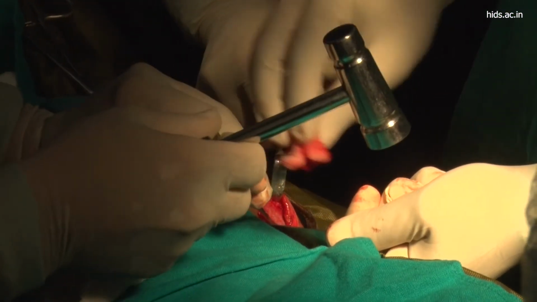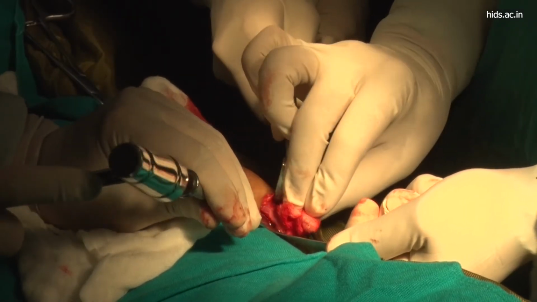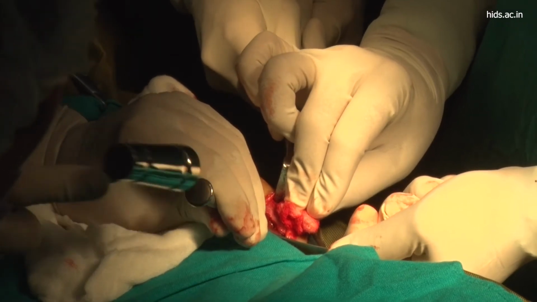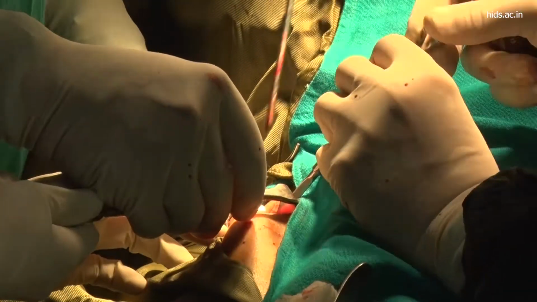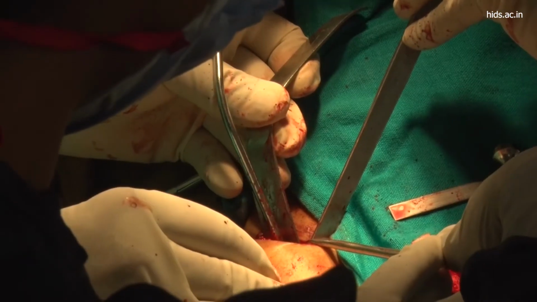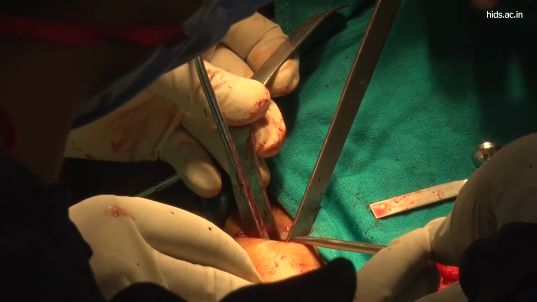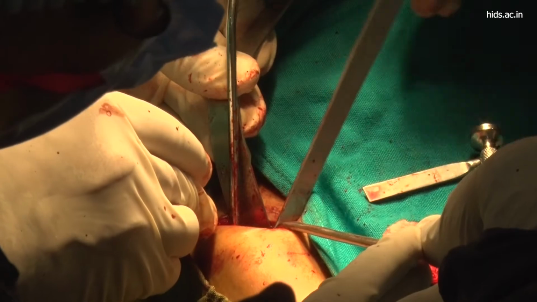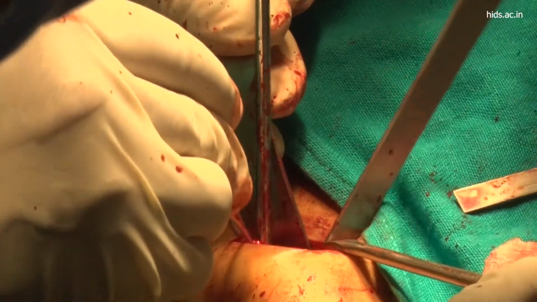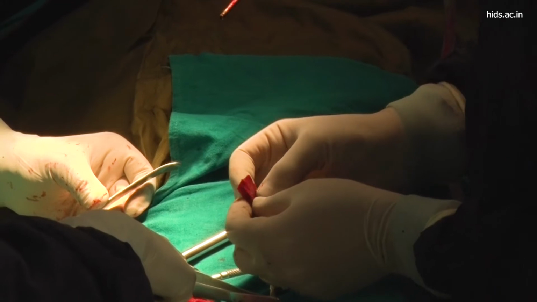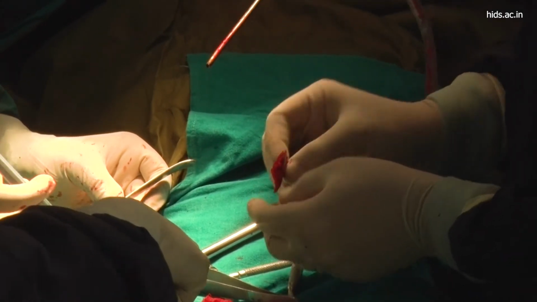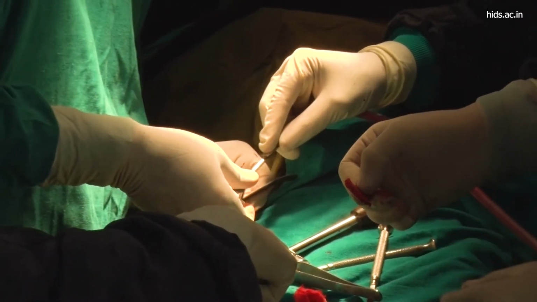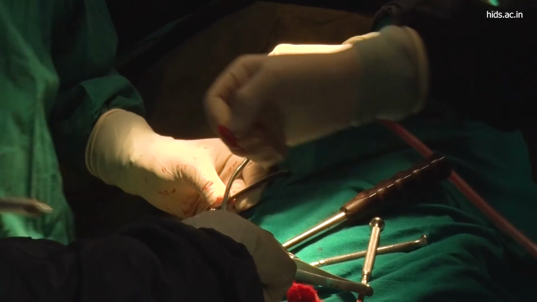This is how we have scored the harvest site with chisel and mallet. We have to go deeper so that we can take a good thickness of cancellous bone along with the overlying cortical plate. Now we will finally separate the graft from the underlying bone very carefully.